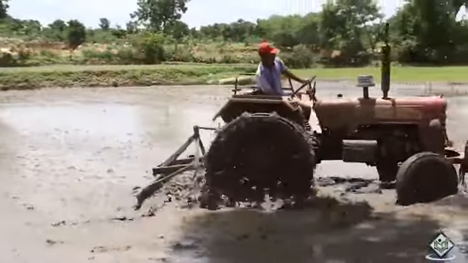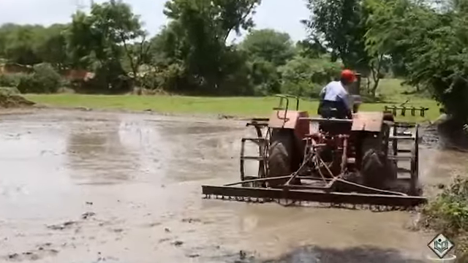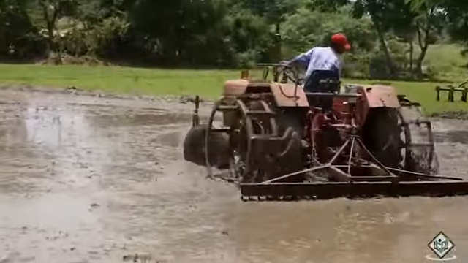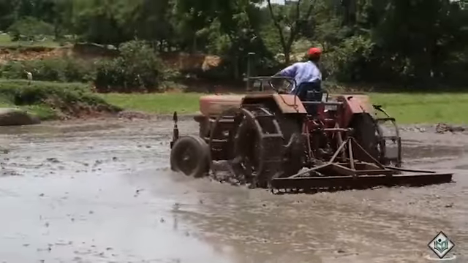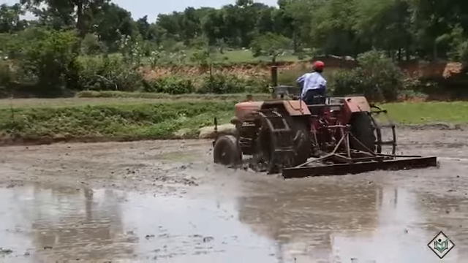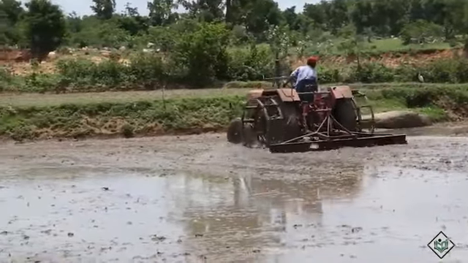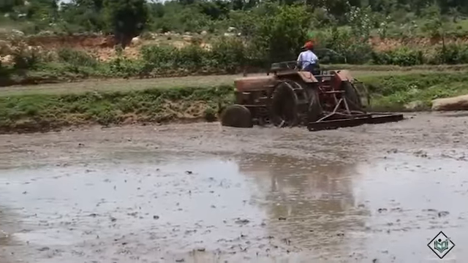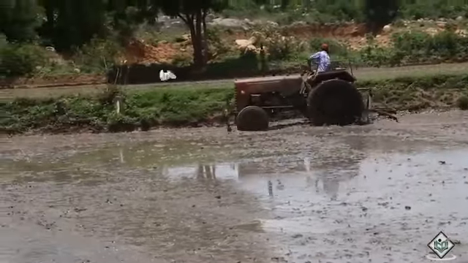Now, depending on the soil and climate type, puddling should be done 10 to 14 days after the primary phase. Puddling the field with rotavator and harrowing breaks up the soil clods and incorporates weeds, straw and stubble into the mud. This hastens their decomposition.